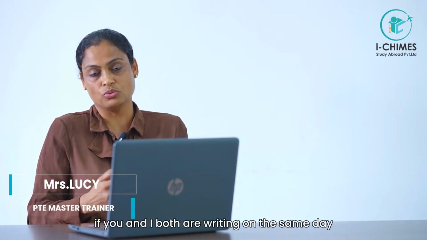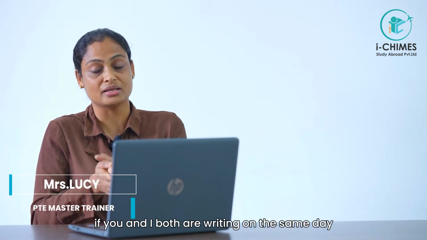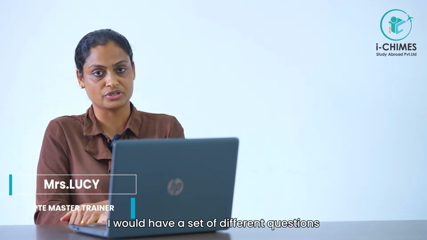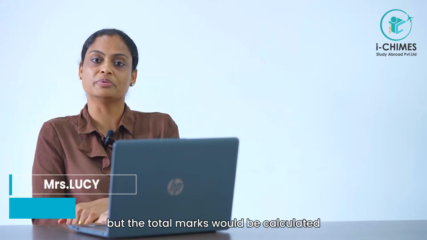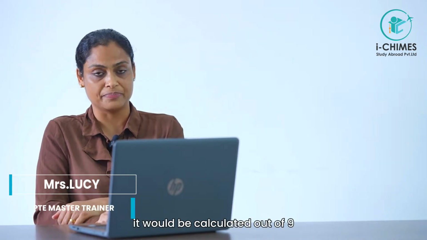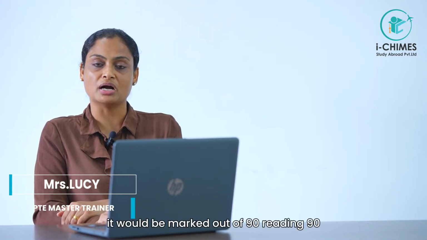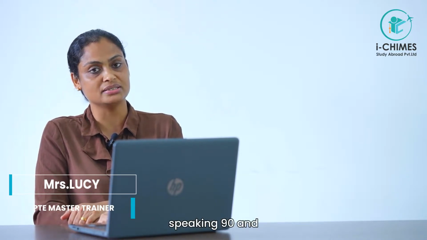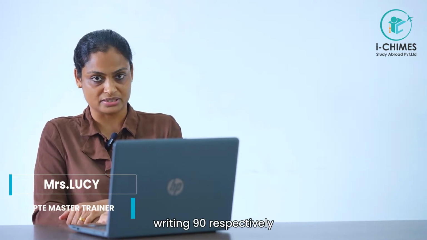For example, if you and I are both writing on the same day at the same center, you would have a different set of questions, I would have a set of different questions. But the total marks would be calculated out of 90, like in IELTS it would be calculated out of 9. And individually, it would be marked out of 90. Reading 90, listening 90, speaking 90, and writing 90 respectively.